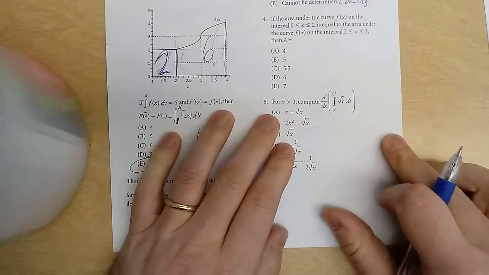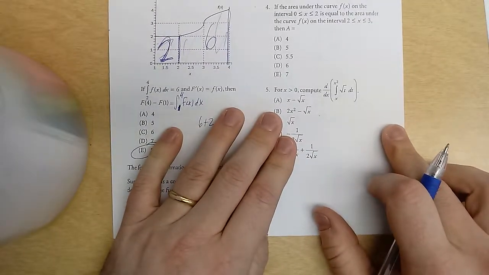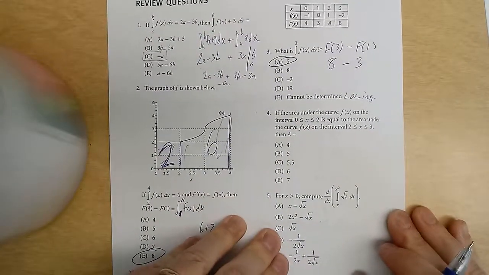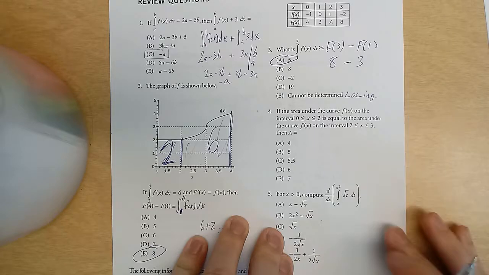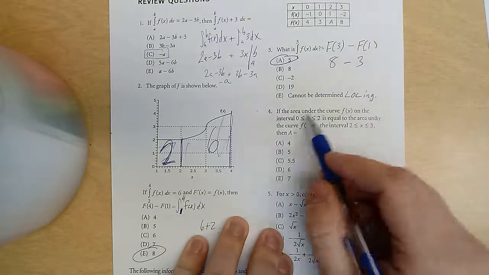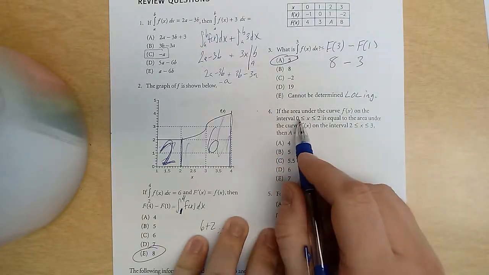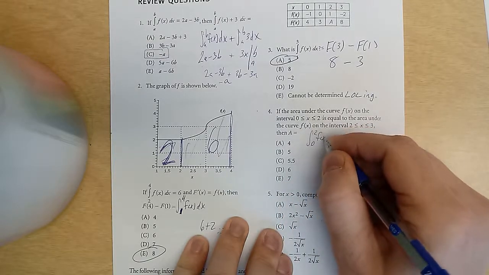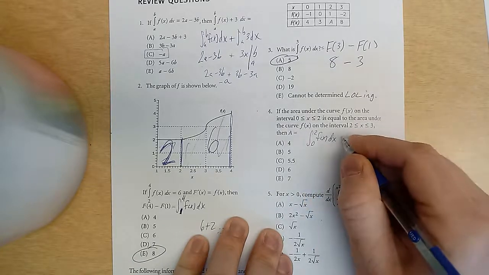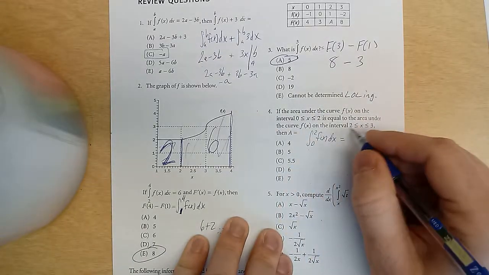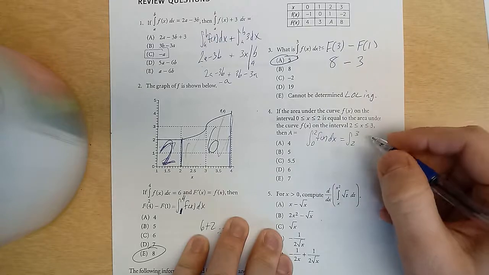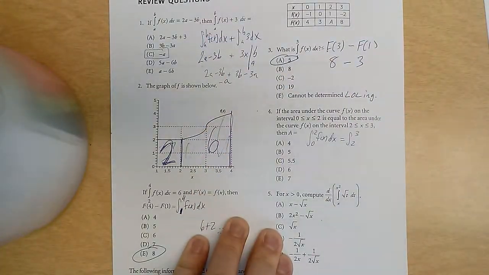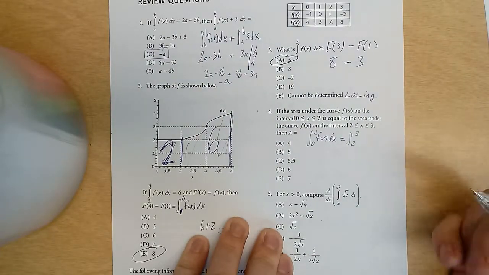All right. Wait, why am I scrolling up? I shouldn't scroll up yet because we're going to need this. So just like the last question, if the area under the curve f of x on the interval 0 to 2, so the integral from 0 to 2, is equal to the area under the curve from 2 to 3. It's almost like these questions were ripped off of a worksheet and then I went back and changed the numbers to provide more questions like them.